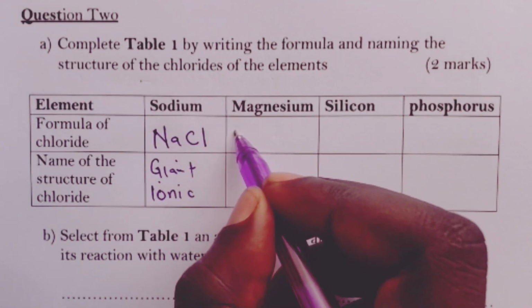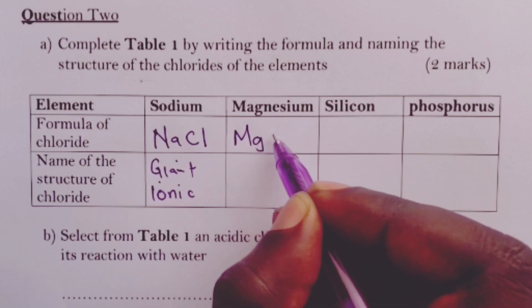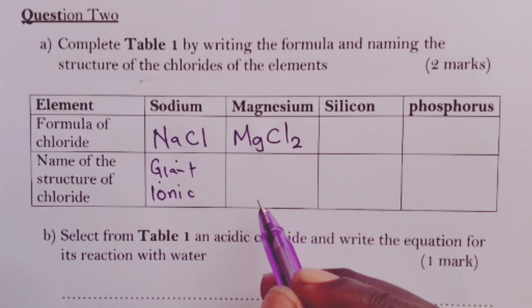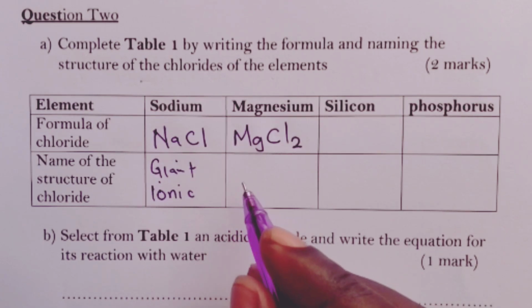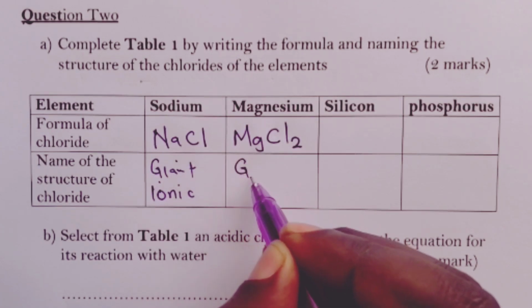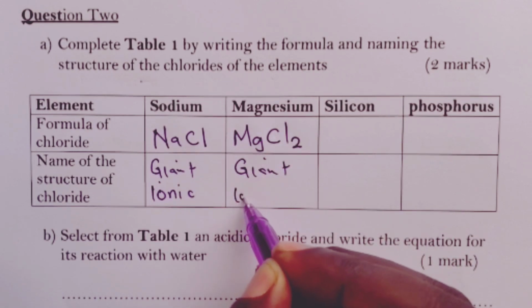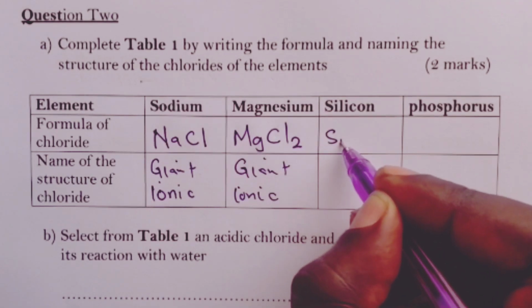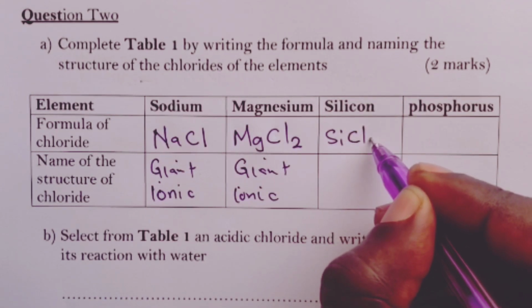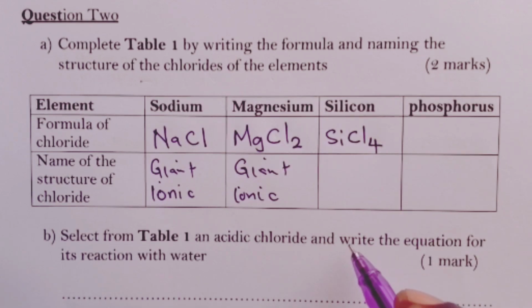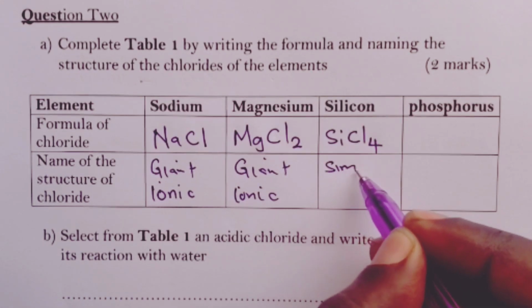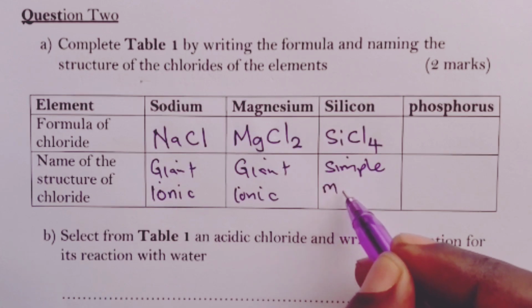For magnesium chloride, the formula becomes MgCl2, and just like sodium chloride, the chloride of magnesium also has a giant ionic structure. For silicon, we have silicon(IV) chloride, and because it's made of 2 non-metals, we expect a simple molecular structure.